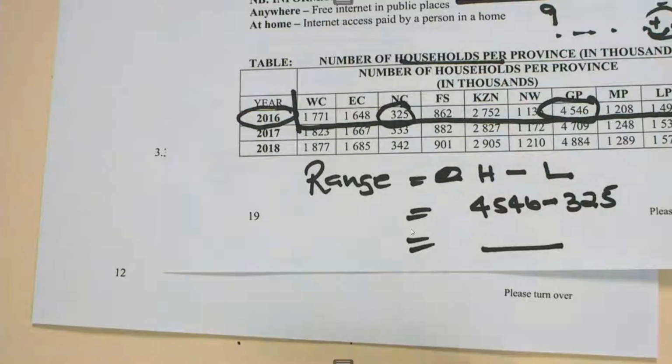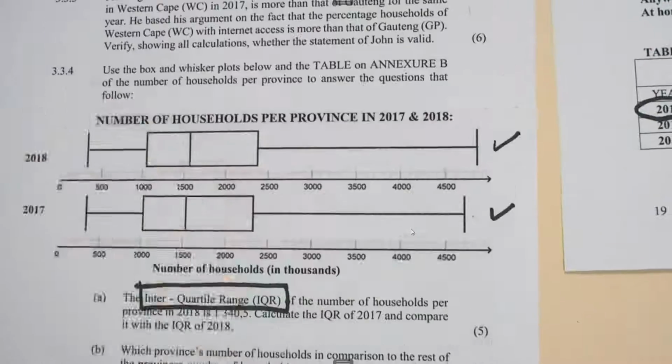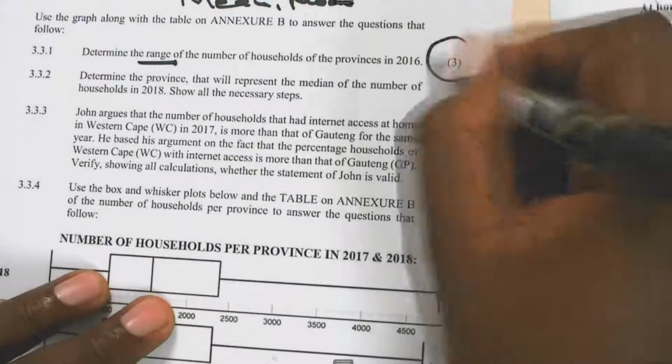You take that. How many marks were there? Mr. Chabalala, 3 marks. Wow. Then you'll be craving these 3 marks.